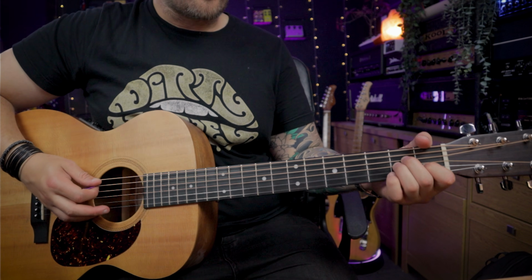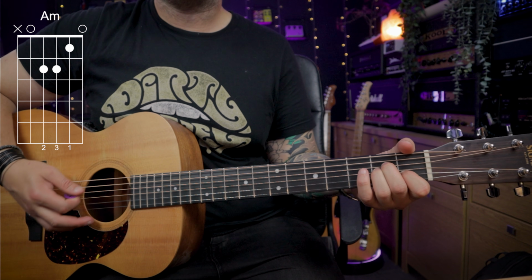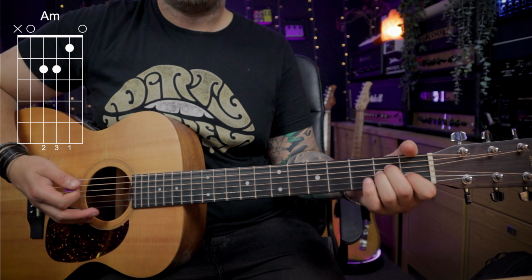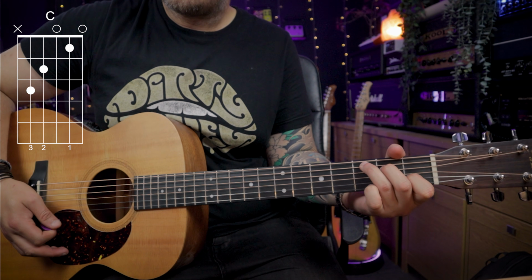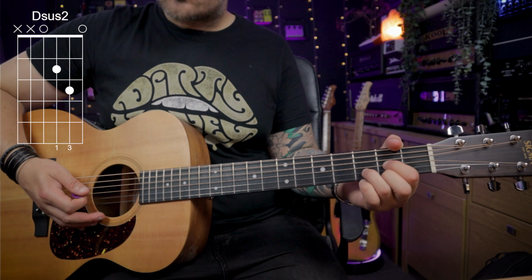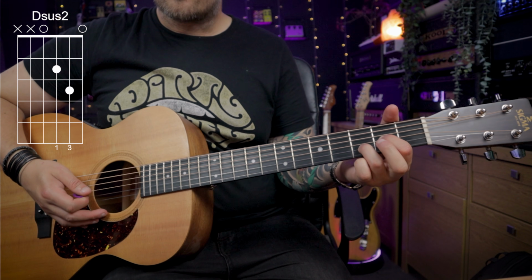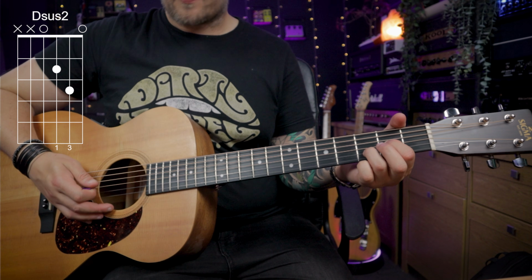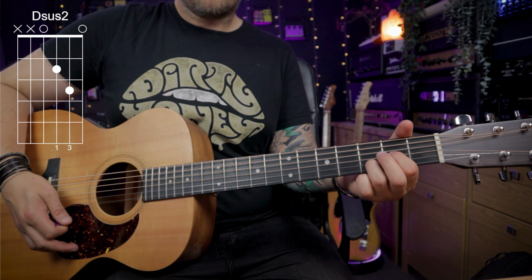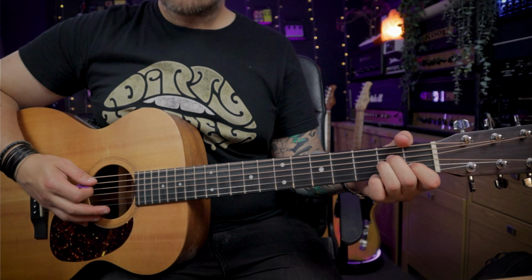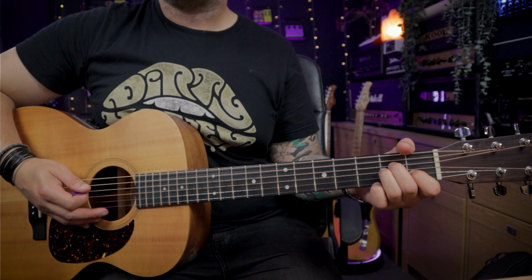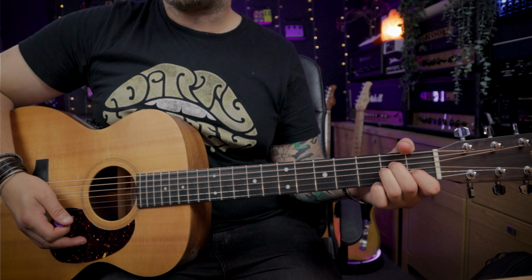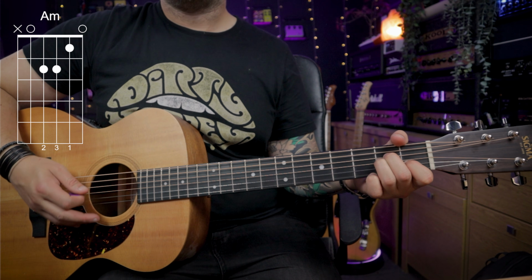So for the verse part, which is also the intro, what we're using here is 3 chords. We've got an A minor chord, a C major chord, and a D sus2 chord. This is when we play a regular D major chord, but we release our middle finger so the high E string is played open. So for this, we're playing the A minor chord, we're picking the A, the D string, and then we're strumming the rest of the strings.